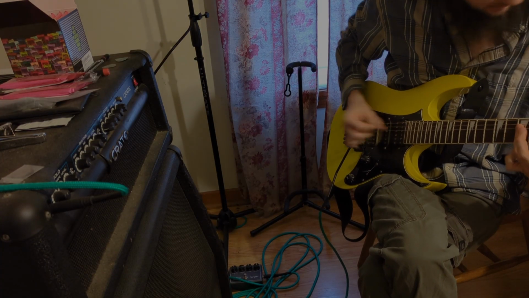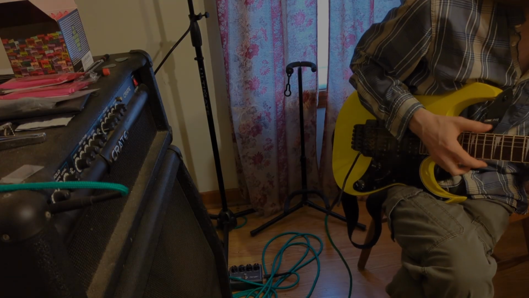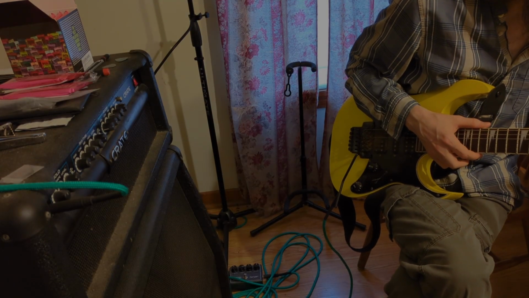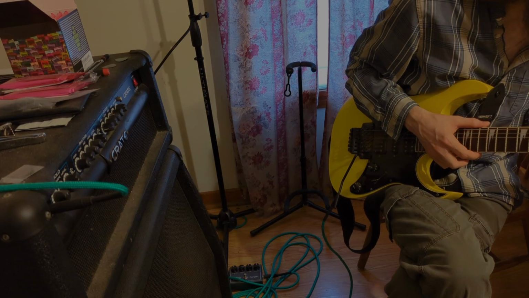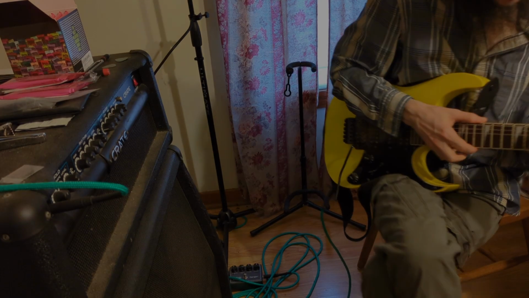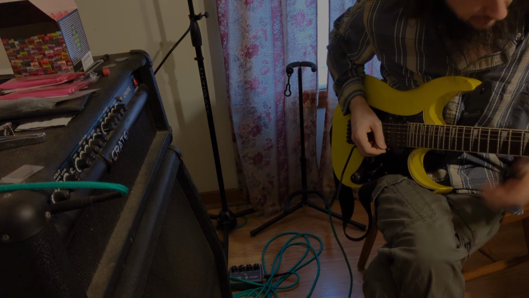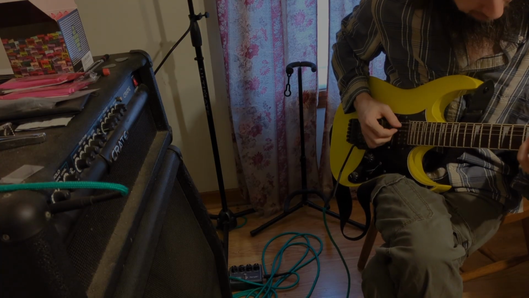Right. Kind of wants to go up, and resolve, to feel finished. So if you stack minor thirds, you get a diminished arpeggio or diminished chord.